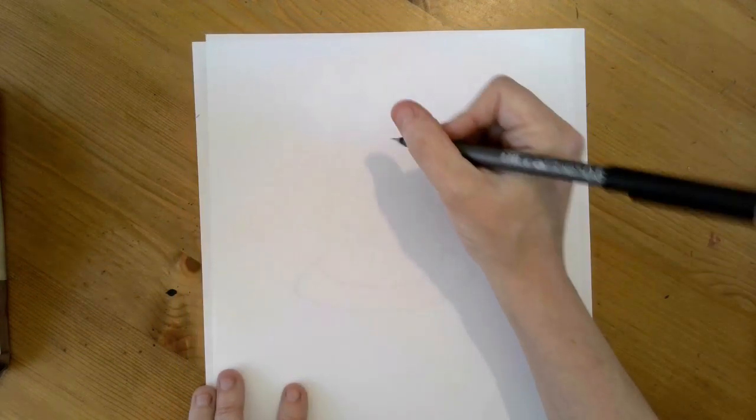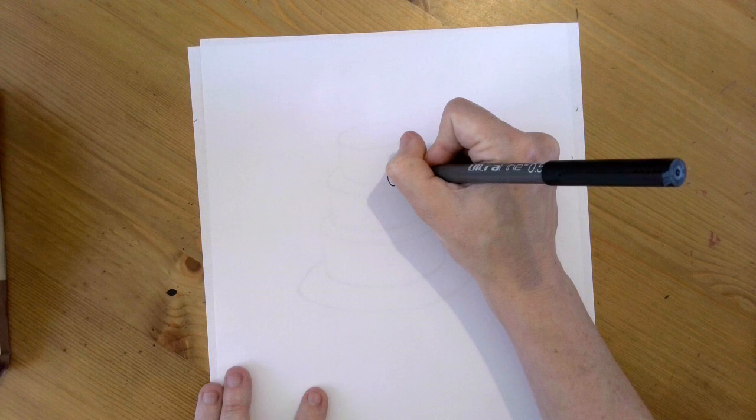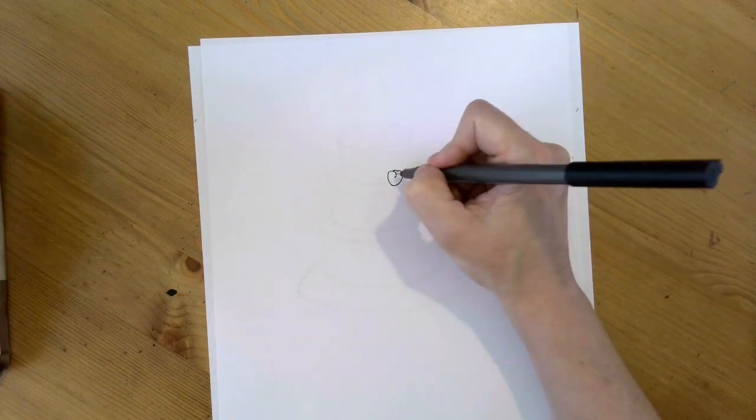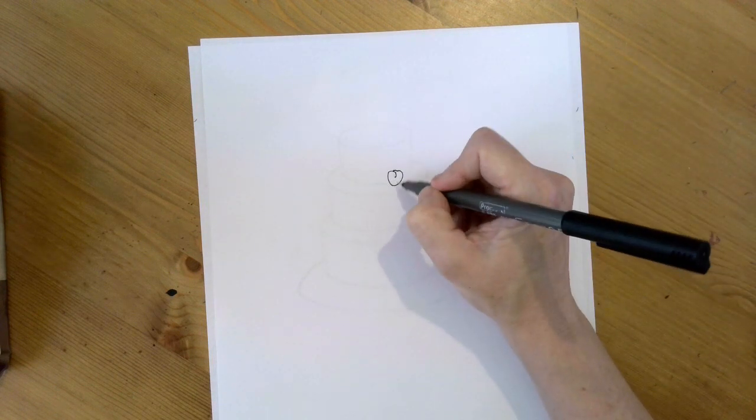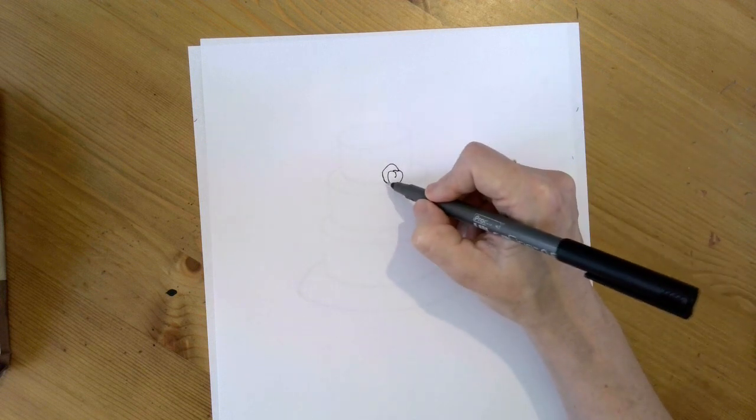With the flower on top, what I'm going to be doing is making a kind of irregular center. Any shape is fine. And then I'm going to start building out.